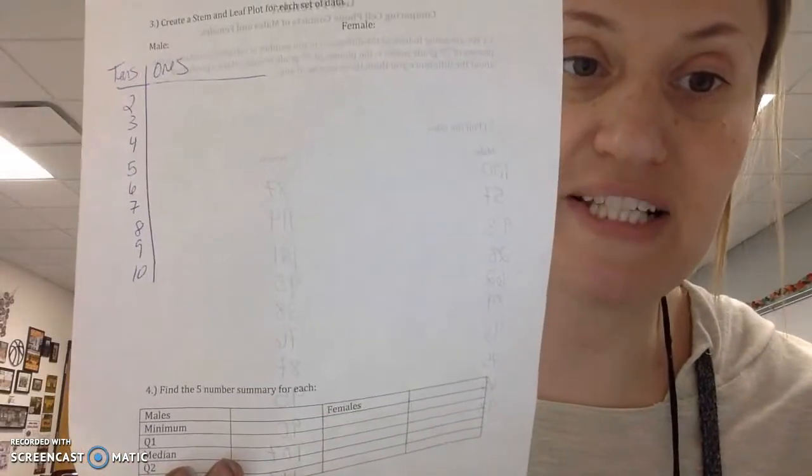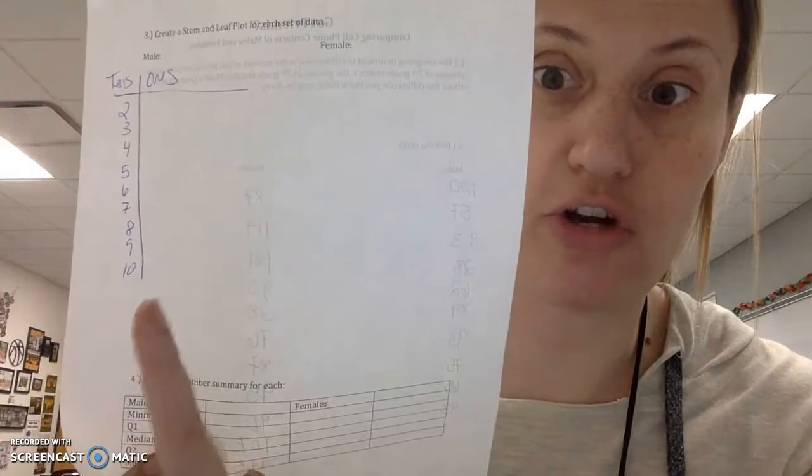Okay, so those are my 10s spot. 2 meaning 20, 3 meaning 30, 4 meaning 40, so on and so forth. So now I'm going to put my data in. I'm going to use a pencil. You want to use a pencil for this part.